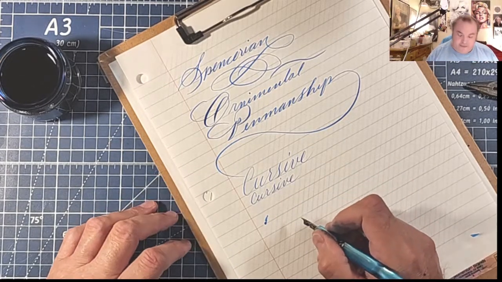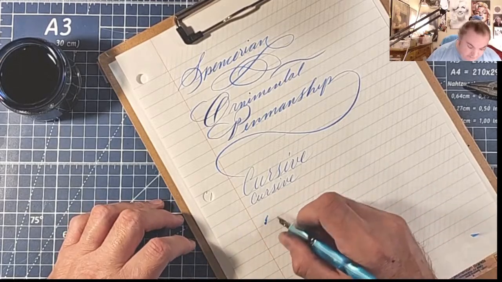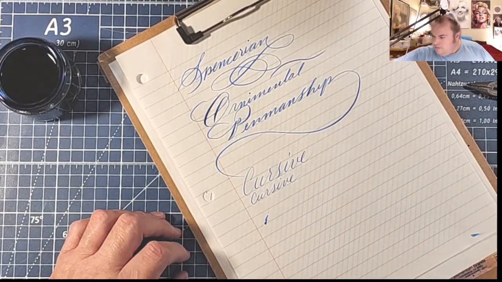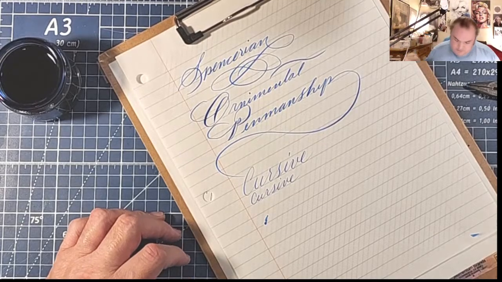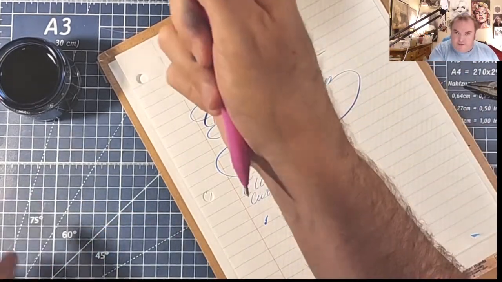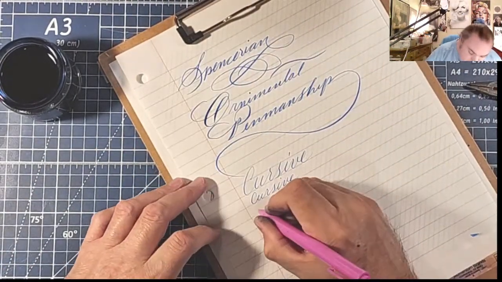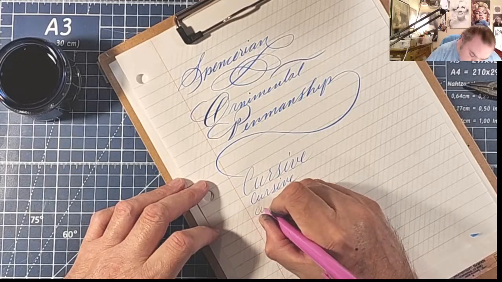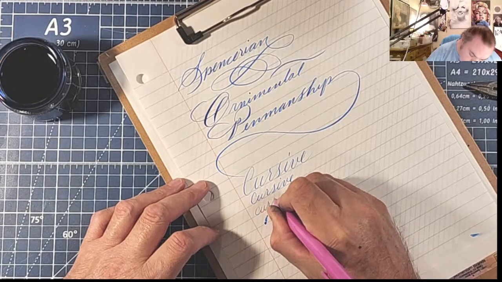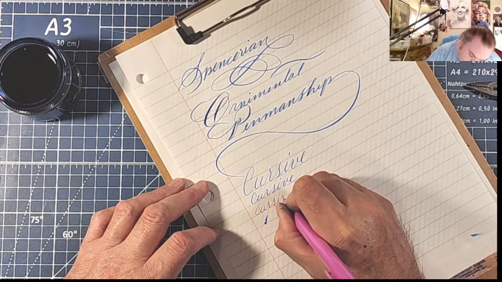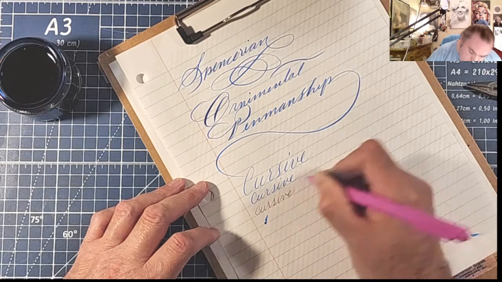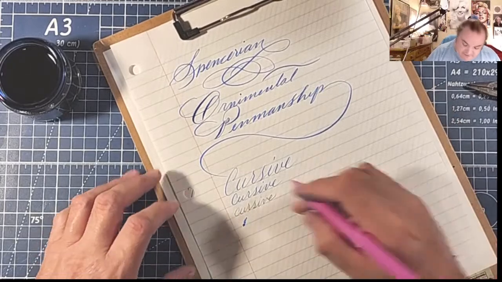You can have flexi cursive or non-flexi cursive, which can be done with a ballpoint pen. It's supposed to be very fast.